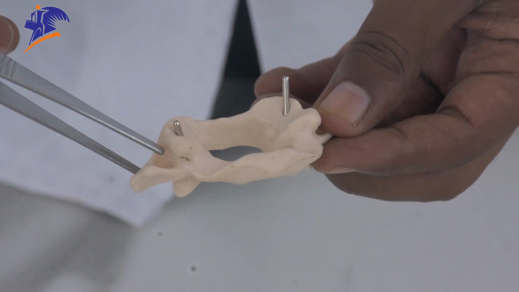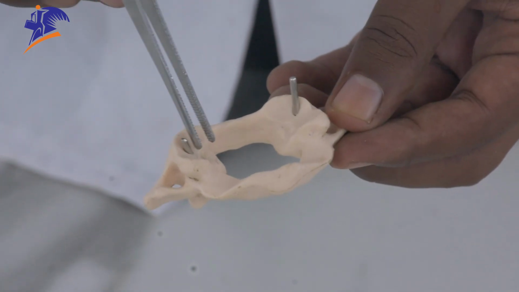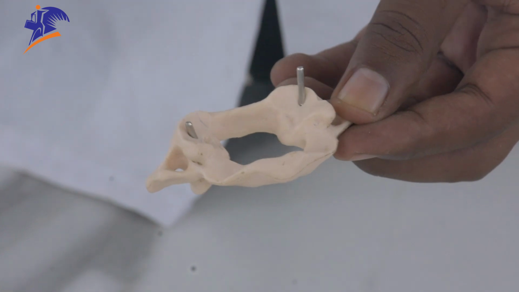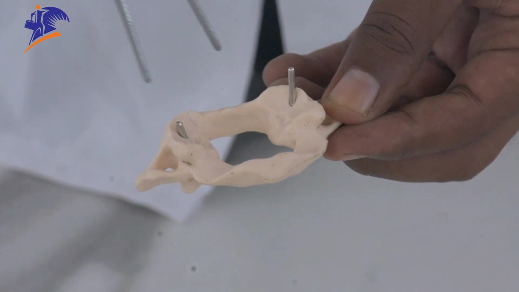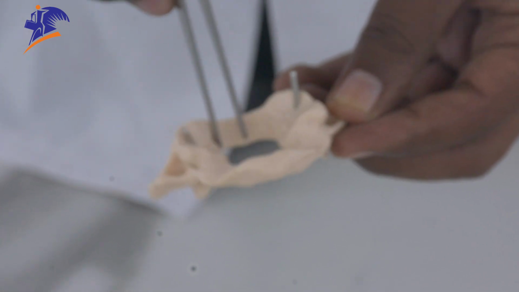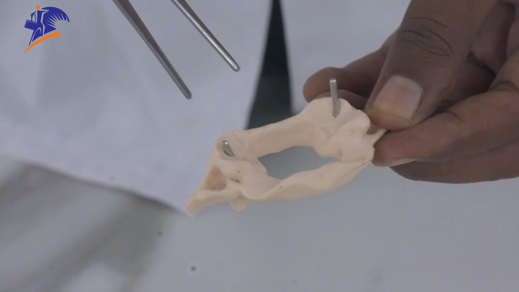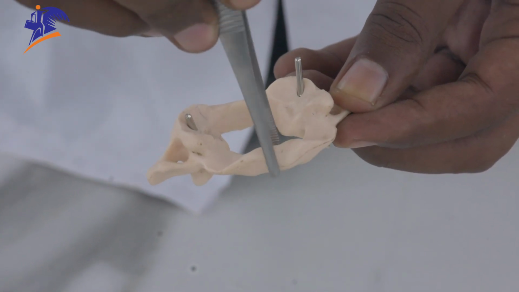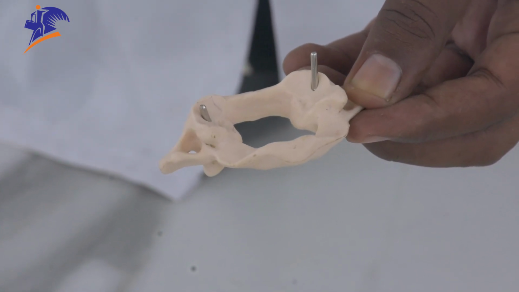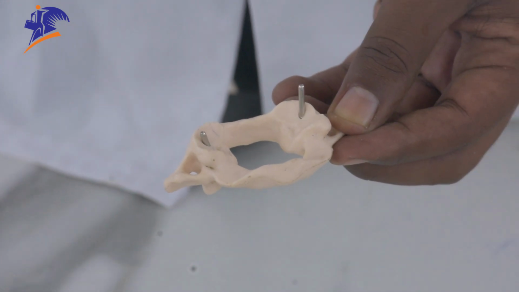It has the transverse processes and the articulation site for the occipital condyle to form the atlanto-occipital joint. This area is for articulation with the dens, or odontoid process, of the second cervical vertebra. This is the anterior arch and this is the posterior arch. So there is no spinous process and no body in the first cervical vertebra.